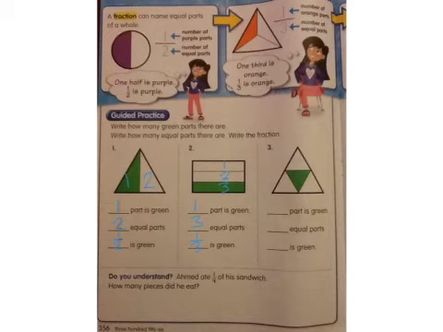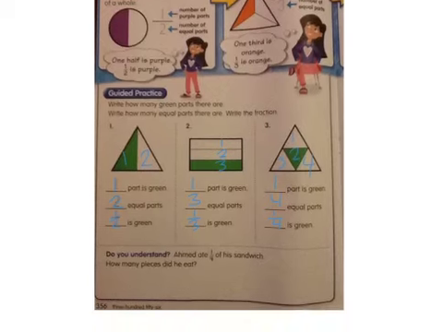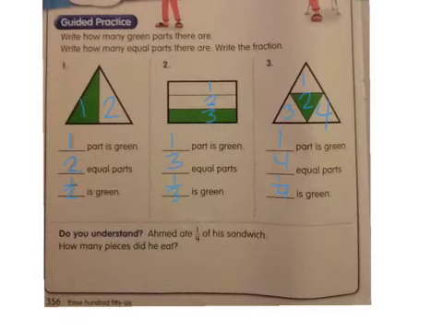Number 3, how many parts of the triangle are green? 1 part is green. How many equal parts are there? There's 1, 2, 3, 4. 4 equal parts, so our fraction would be 1/4 of the triangle is green. Okay, do you understand?